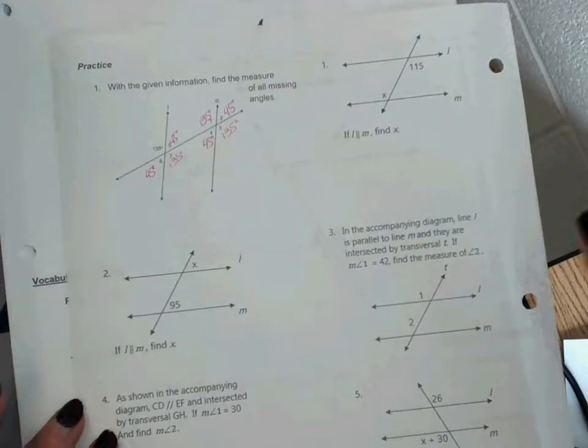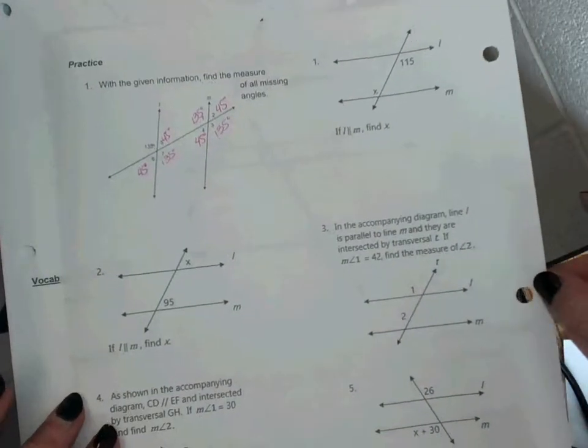So go ahead and take a few minutes to do the rest of the worksheet to find the missing angles.